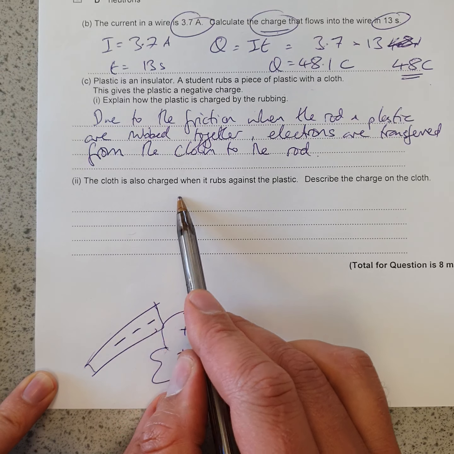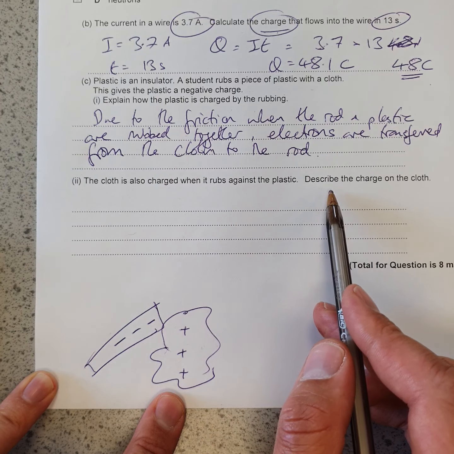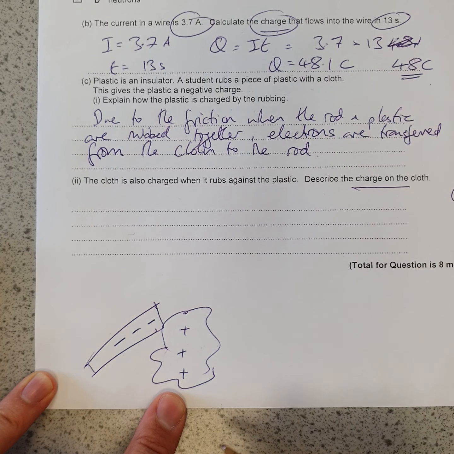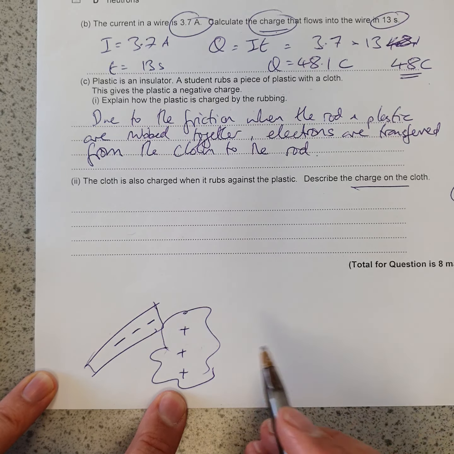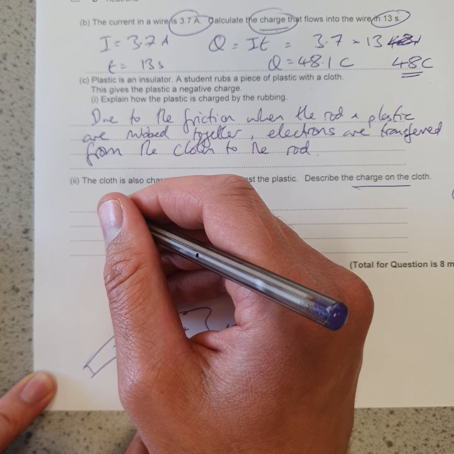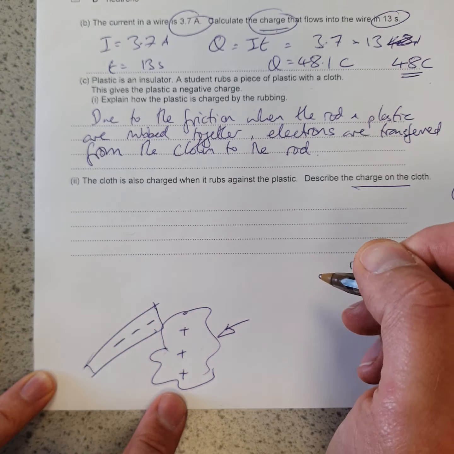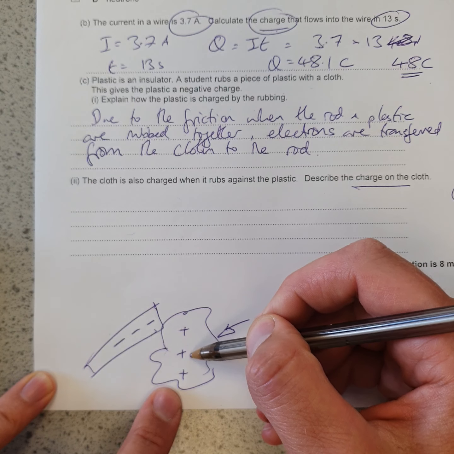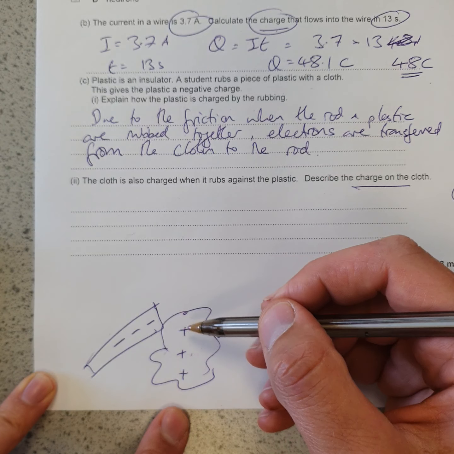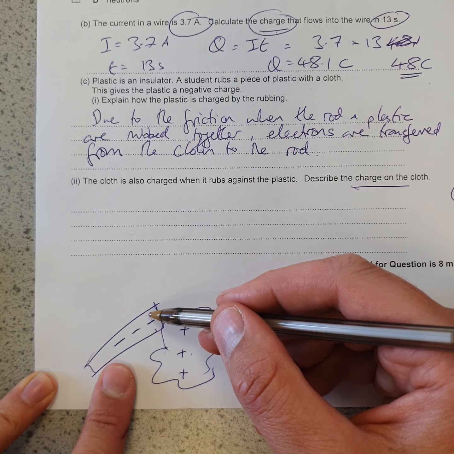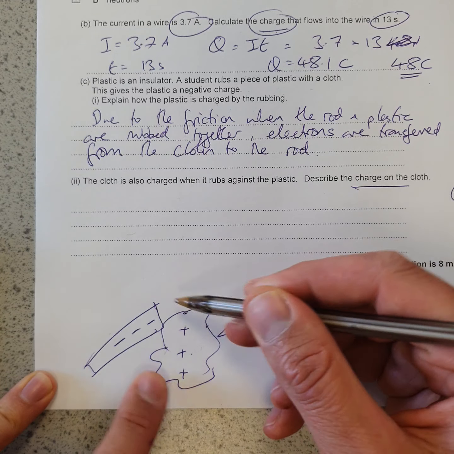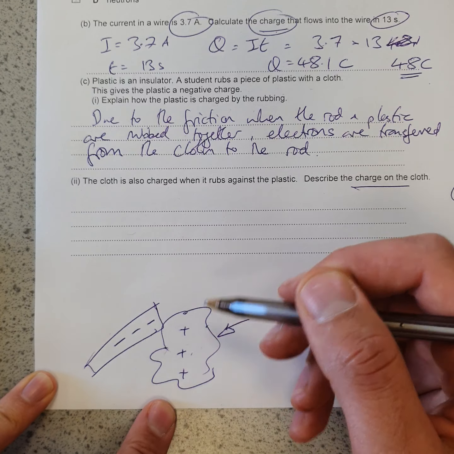The cloth is also charged when rubbing. Describe the charge on the cloth. 2 marks here. So what's the charge on the cloth itself? We can say 2 things about it. Firstly, it's got the opposite sign, and secondly, there's the same amount. So this has gained 3 electrons, so this has lost 3 electrons, so the same number on each side.